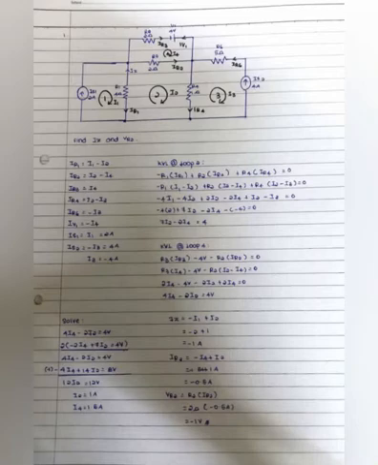Then we can see that IR1 is equal to I1 minus I2. It was because I2 supplies the power, so it's negative. Then we can find out IR2 is equal to I2 minus I4. It was because I4 supplies the power, so it's minus. And we can notice that IR3 is equal to I4.